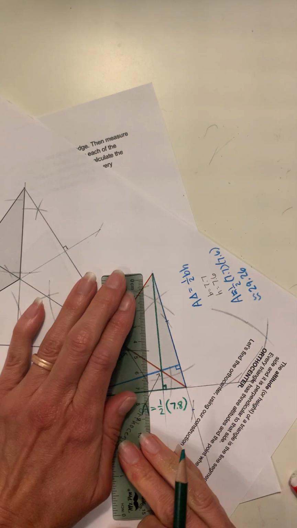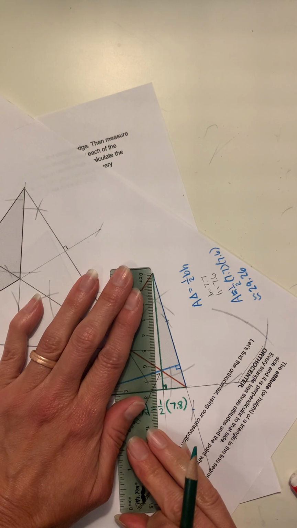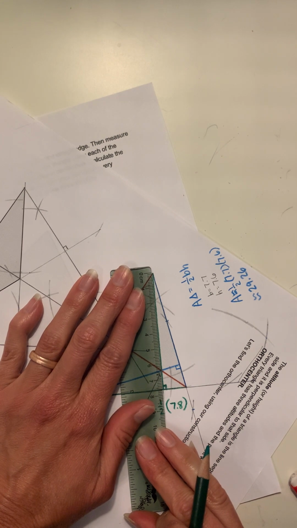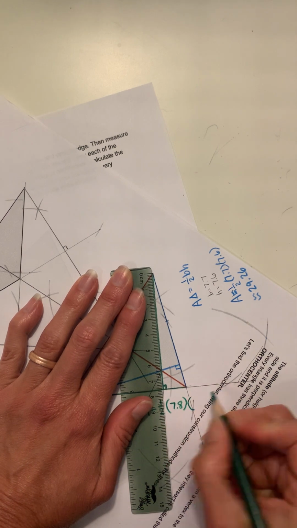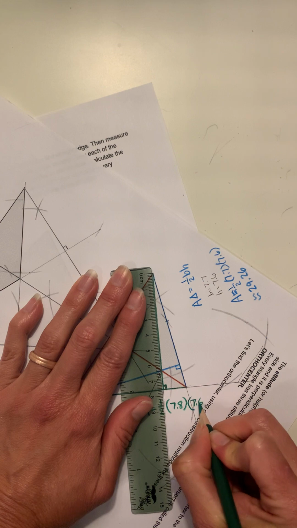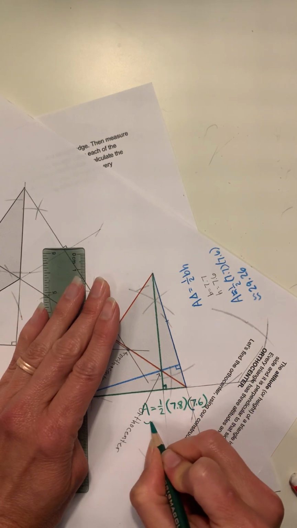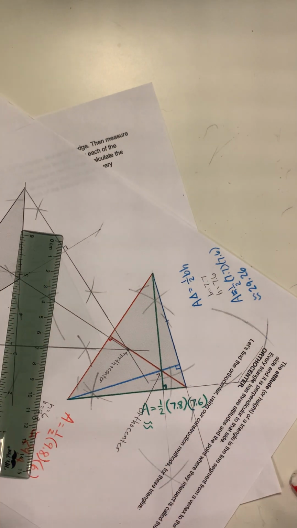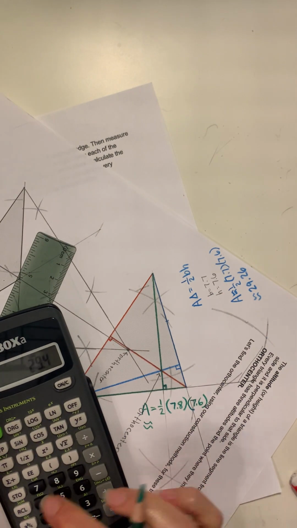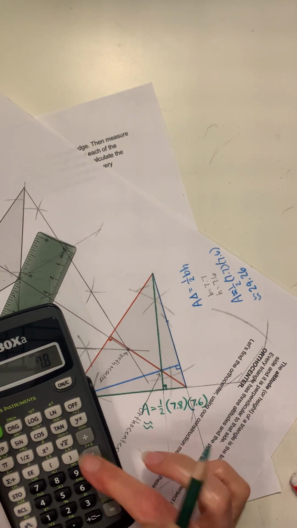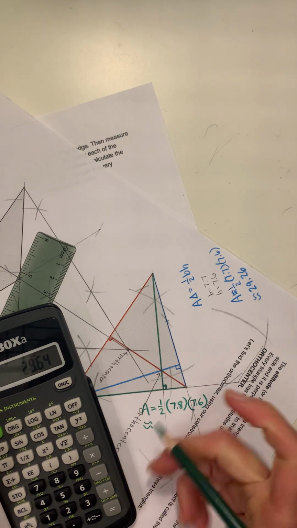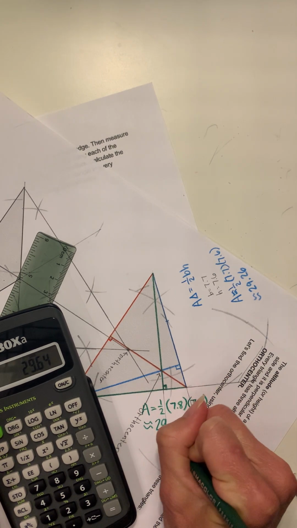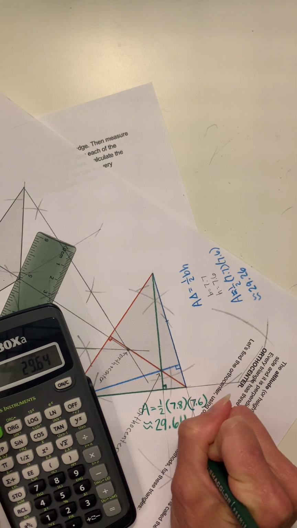It's pretty close. My height looks like, I'm going to go with 7.6. Alright, let's see what that is. 7.8 times 7.6 divided by 2 is 29.64.